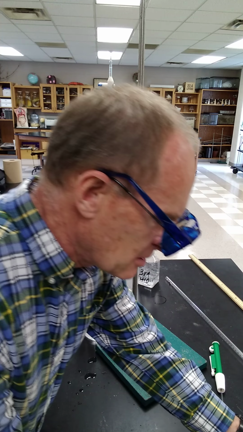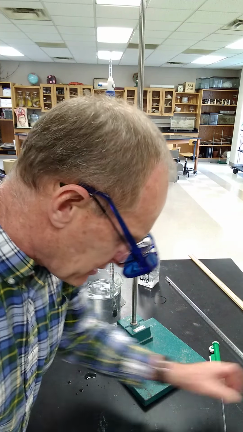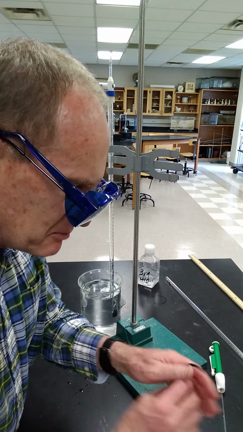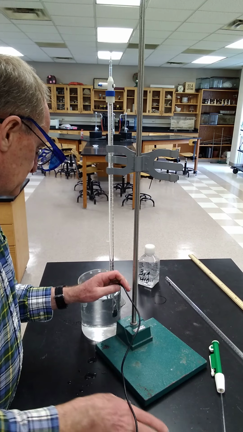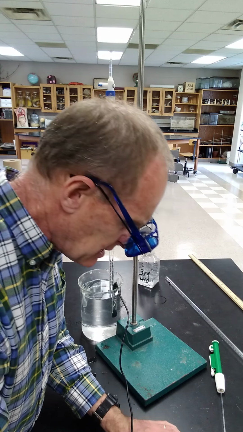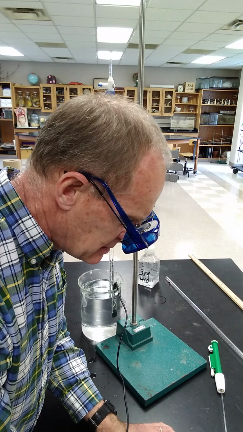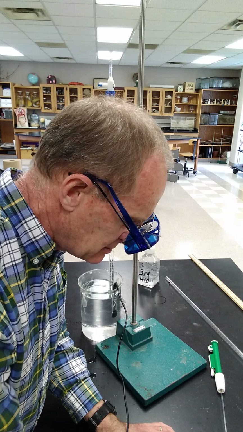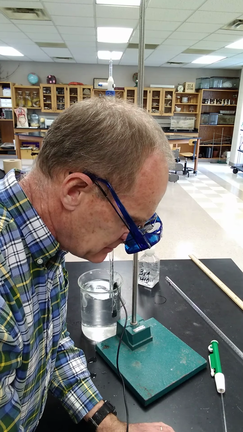Before I do that though, if you remember, we said the volume of this gas is also dependent on temperature and pressure. So I've got a thermometer that I'm going to stick into my container here and turn back my LabQuest on, because it just went to sleep on me here.